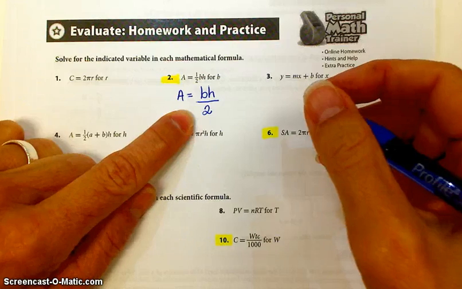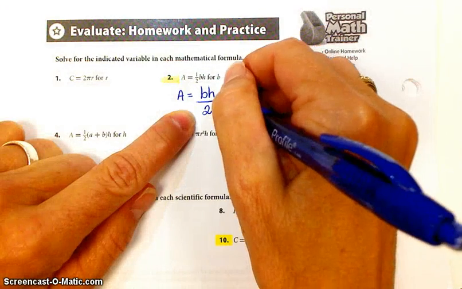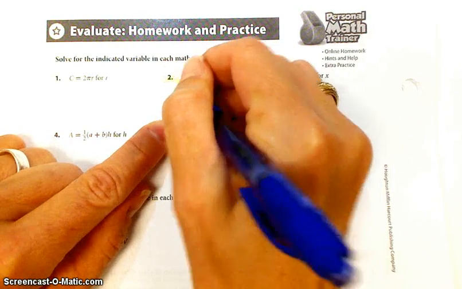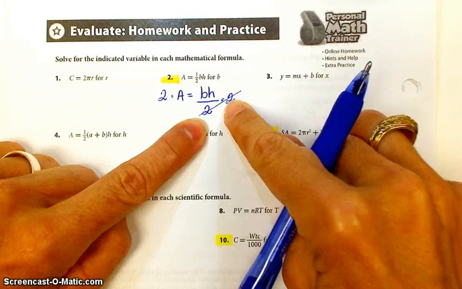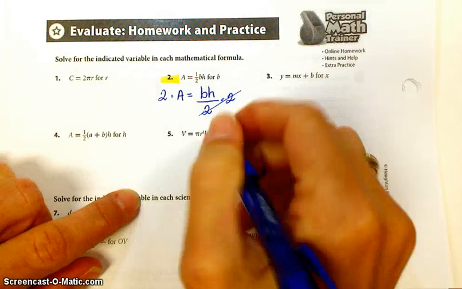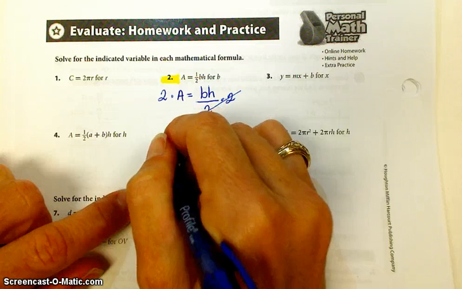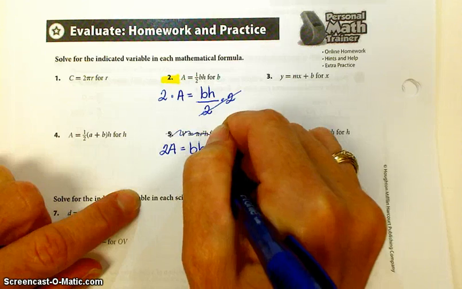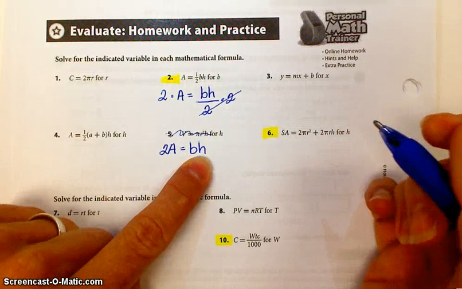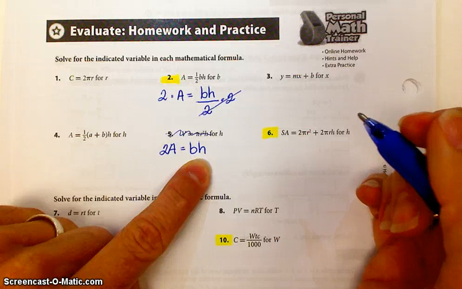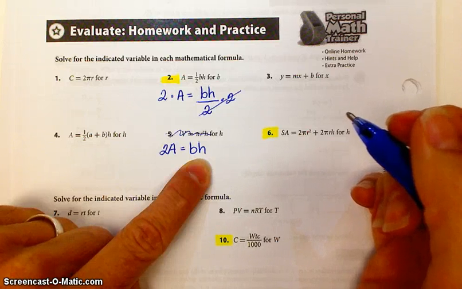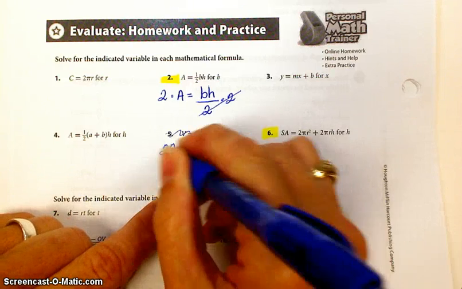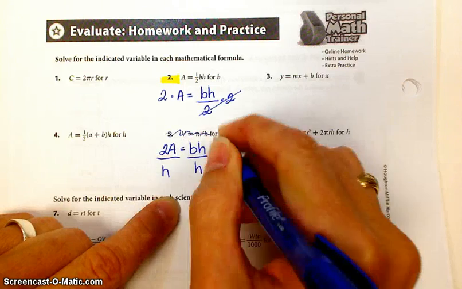All right, so if I look at it this way, I see that the first step is that I need to multiply by 2 to get rid of the denominator here. After that one step, I have 2a equals b times h. B times h, they're multiplied together, so the inverse operation is what I need in order to get b by itself. So I'm going to divide both sides by h.